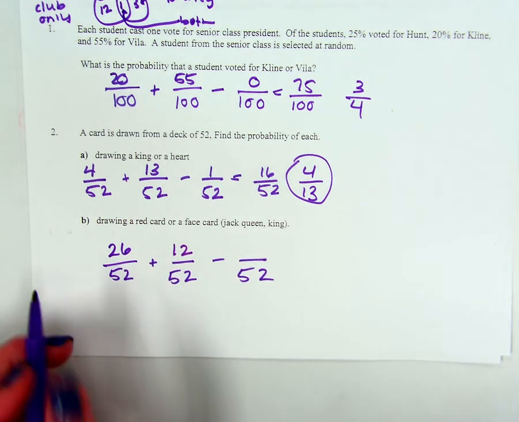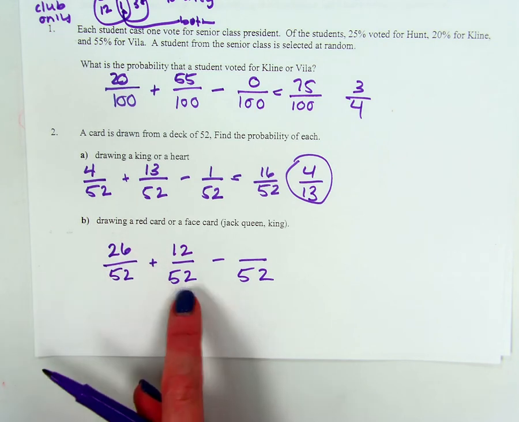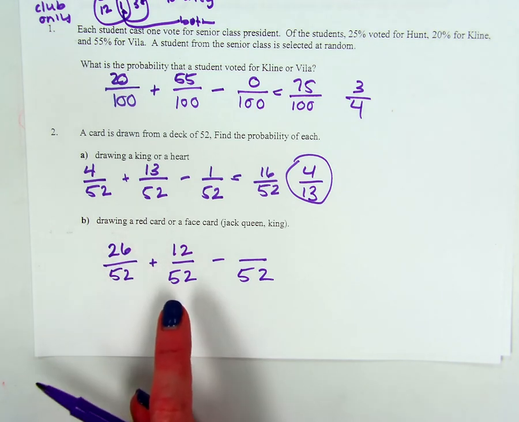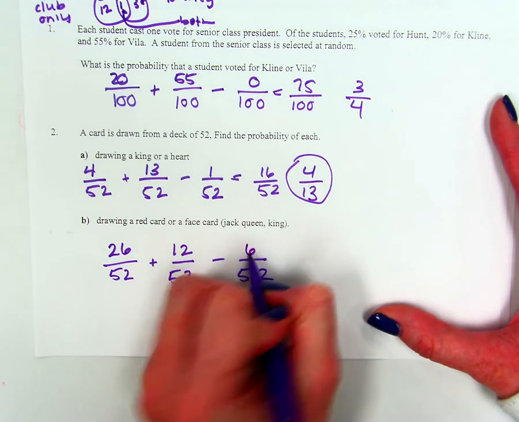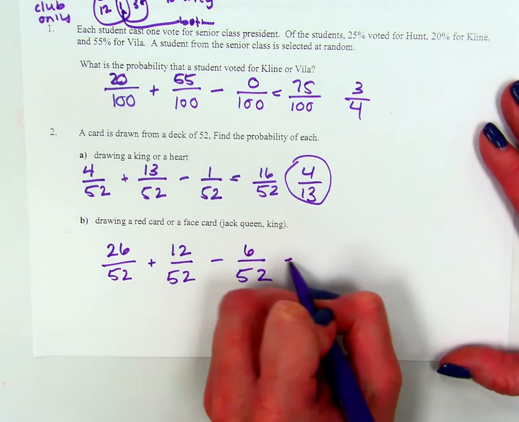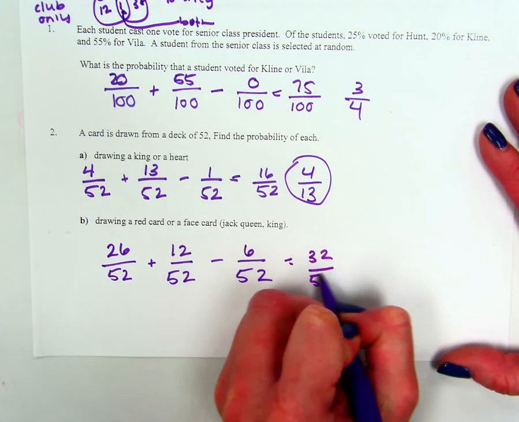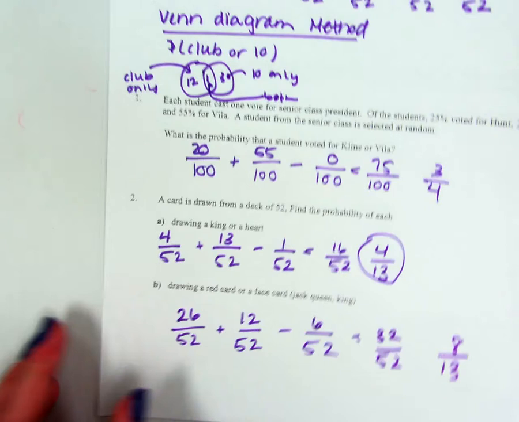And the likelihood that we would have both, so we're going to look at how many red jacks, queens, and kings we would have. So that would be half. Half would be black and half would be red. So that would be minus 6. So 26 plus 12 minus 6 is going to give us 32 over 52, which is going to reduce down to 8 over 13. So that's the first page.